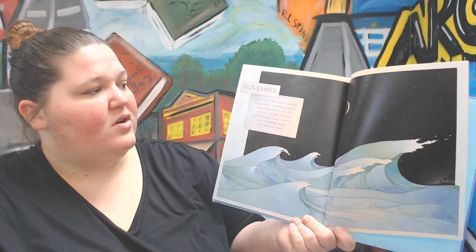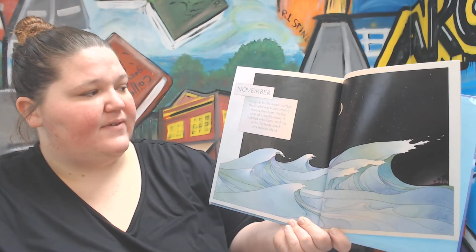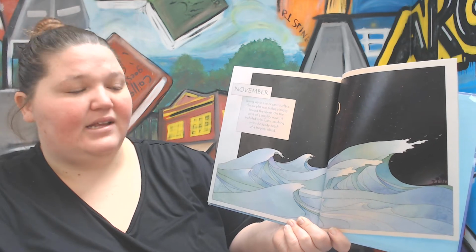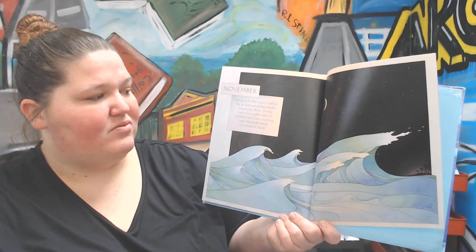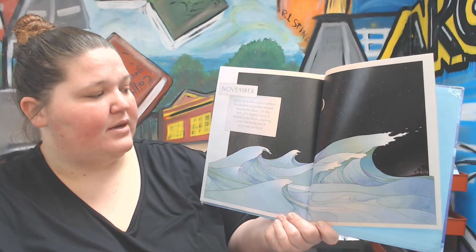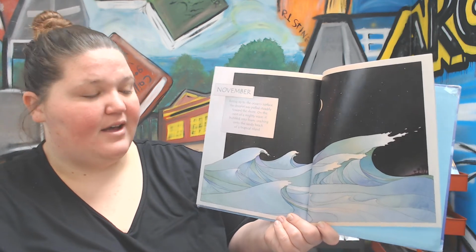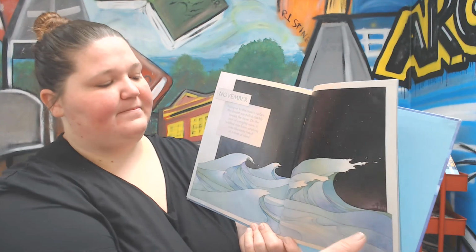November. Rising up to the ocean's surface, the droplet was pulled steadily toward the shore. On the crest of a mighty wave, it bubbled into foam, crashing onto the sandy beach of a tropical island.